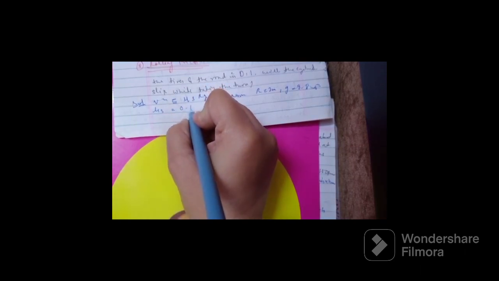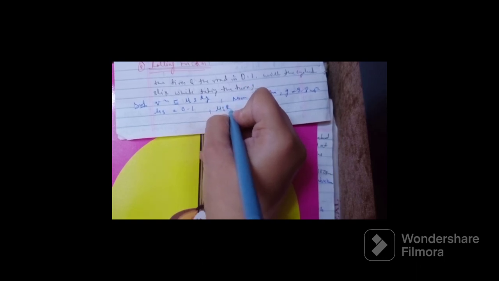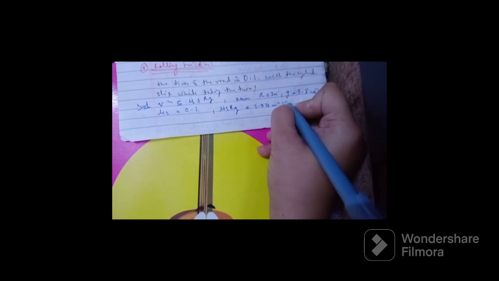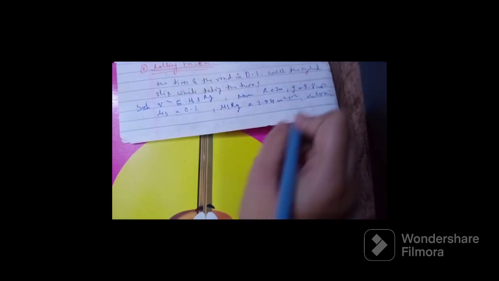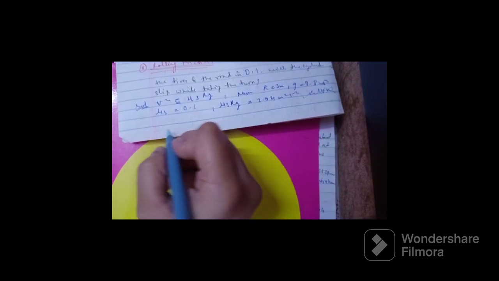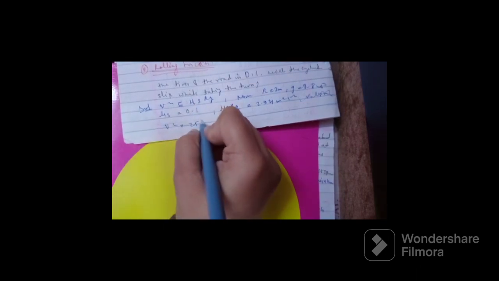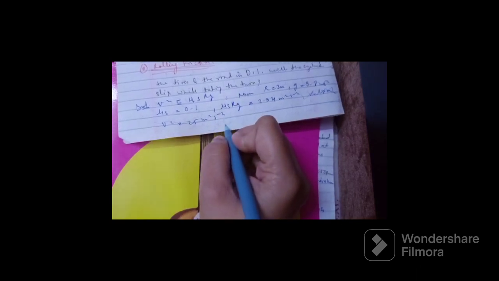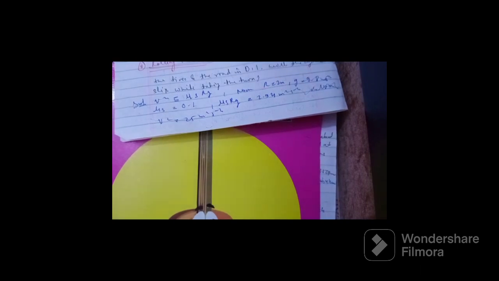So mu s rg is 2.94 meter square per second square. v equals 18 km per hour, which equals 5 meter per second. So v square equals 25 meter square per second square. The condition is not obeyed, so the cyclist will slip while taking the circular turn. This is what we have.